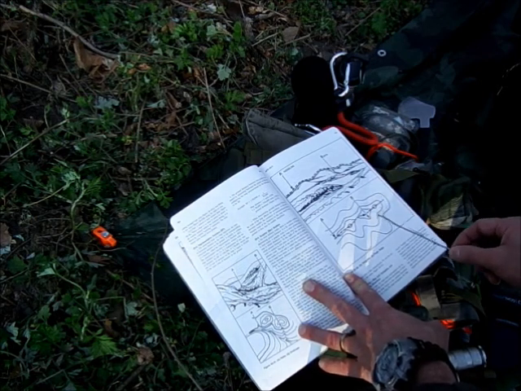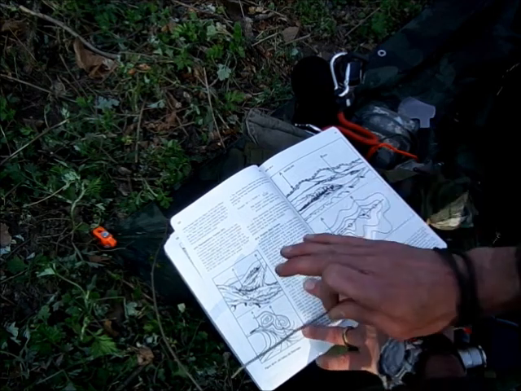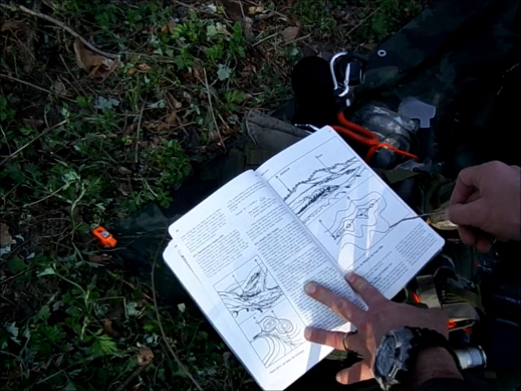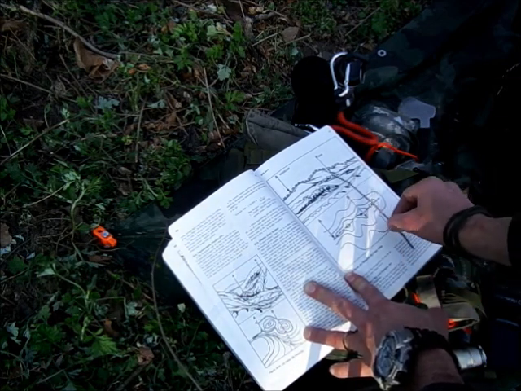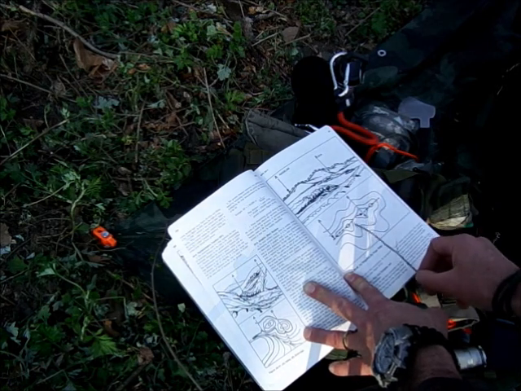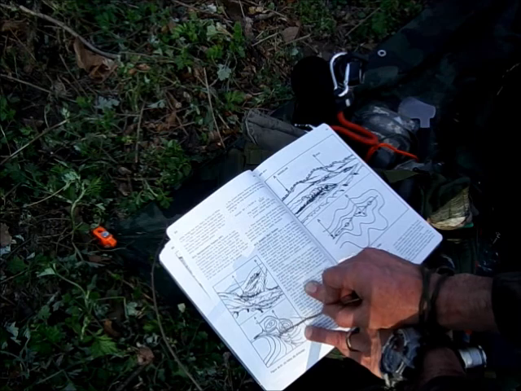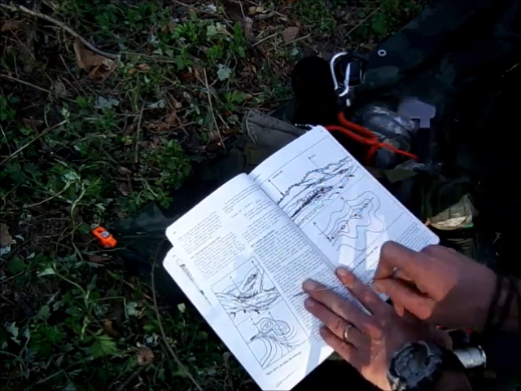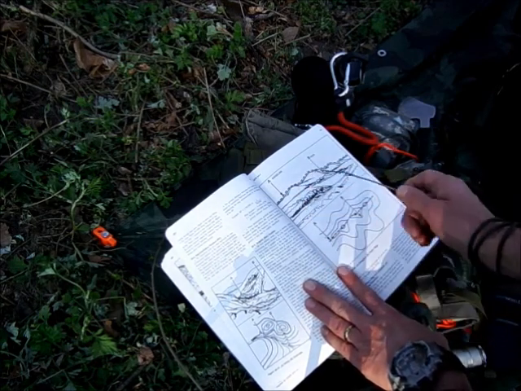See that? And the wider apart the lines are, the more gentle the slope, because the distance between here and here is only so high. The closer together they are, the steeper it is, because there's less distance between them. So that means it's going up.